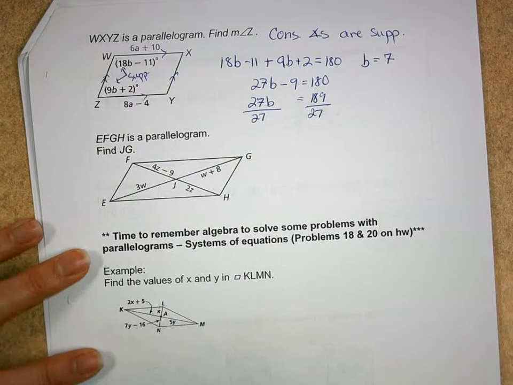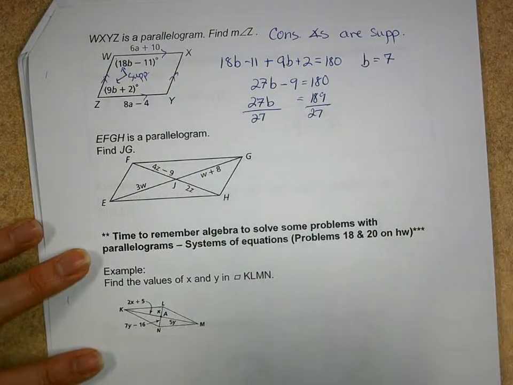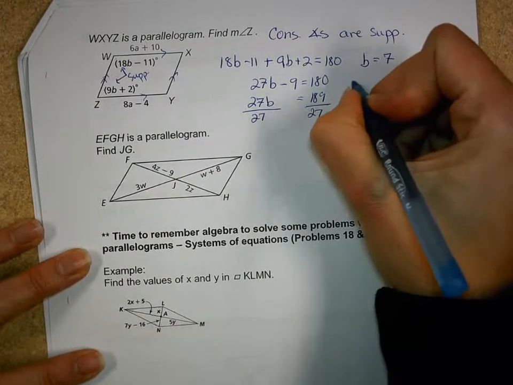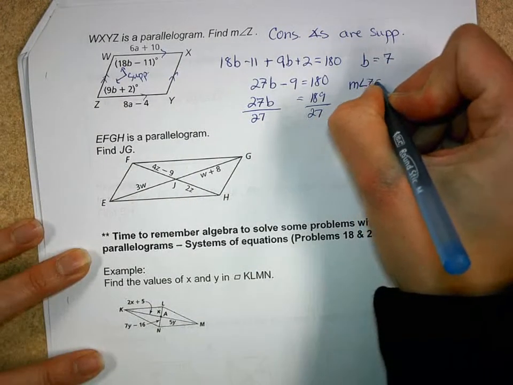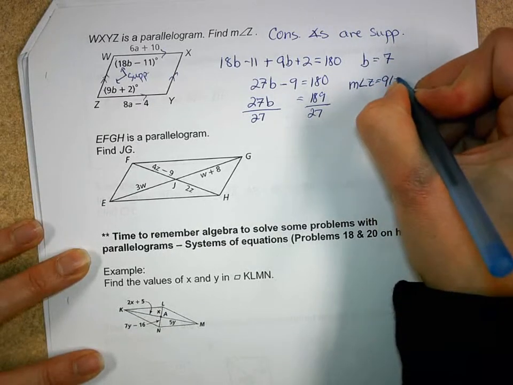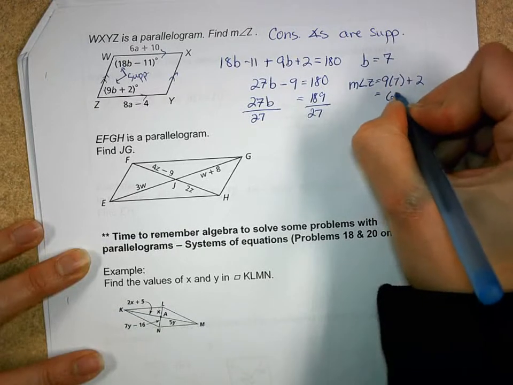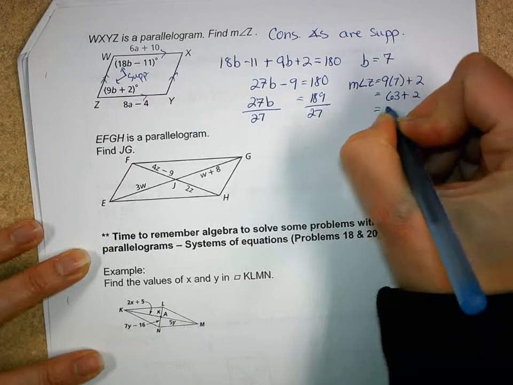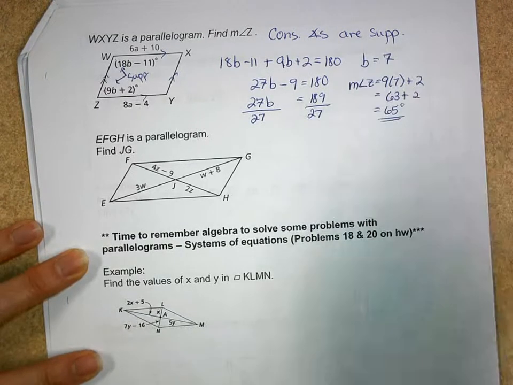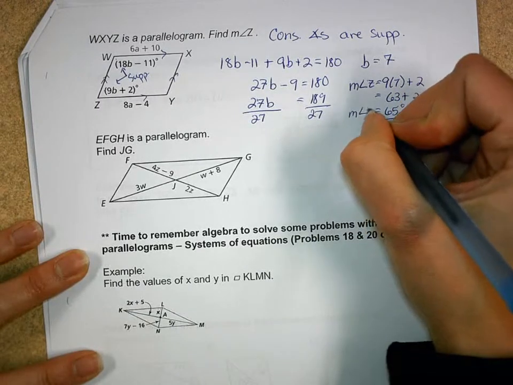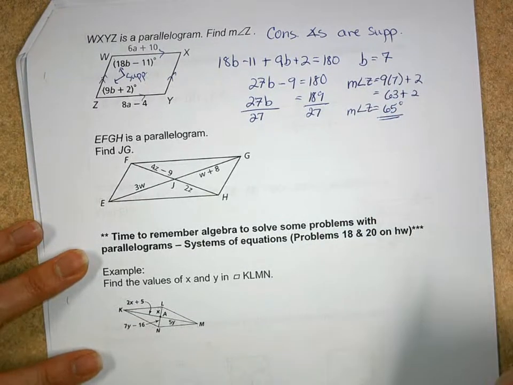Now we're not done yet because I'm looking for the measure of angle Z. So we got to plug it in, right? Okay, so let's do it. So the measure of angle Z is equal to 9 times 7 plus 2. So we get 63 plus 2 is equal to 65 degrees. So that's the measure of angle Z.